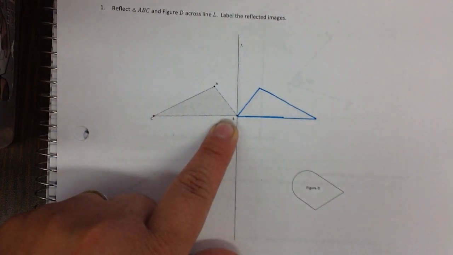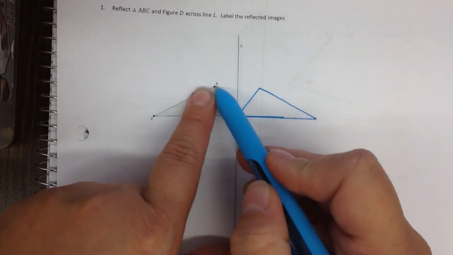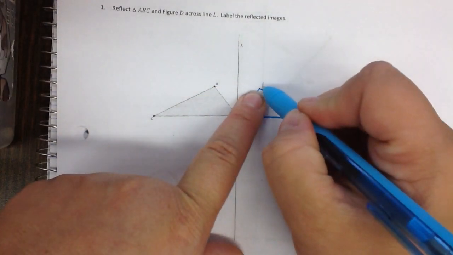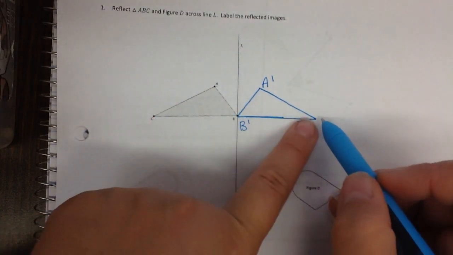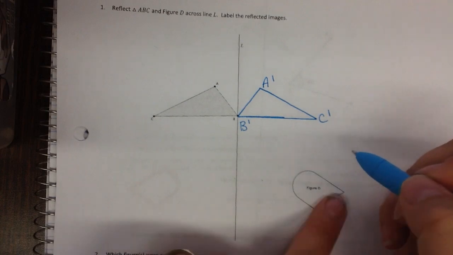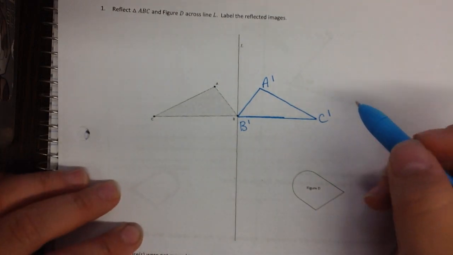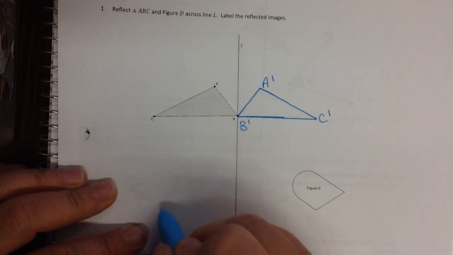It, quote unquote, didn't move, but we have to relabel it B prime. A was here, so this point over here becomes A prime. C was here, so the point over here becomes C prime. Now we have to do figure D. Figure D is over here, and I'm going to trace the edge of it.